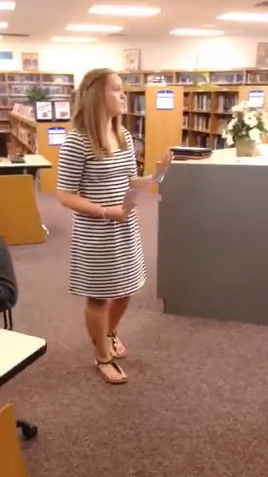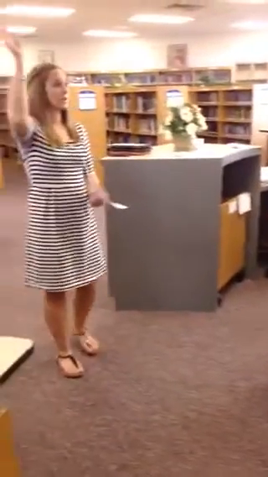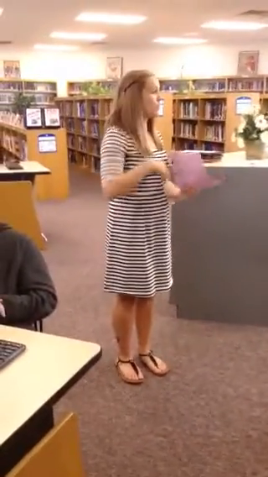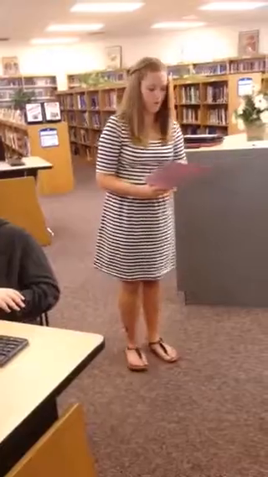What happens if you forget your password or your login? What do you do? What do you do if you forget your password? You raise your hand. Raise your hand and you wait for a teacher to help you, okay? We don't want you to get locked out or not be able to use your technology, so you just raise your hand and a teacher will be able to help you, all right?